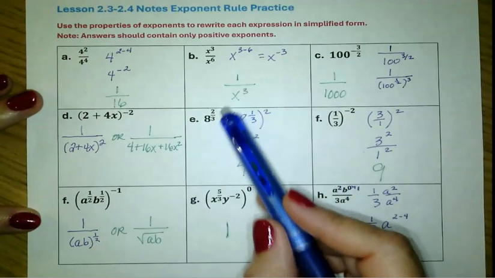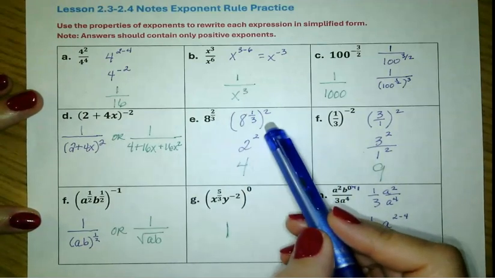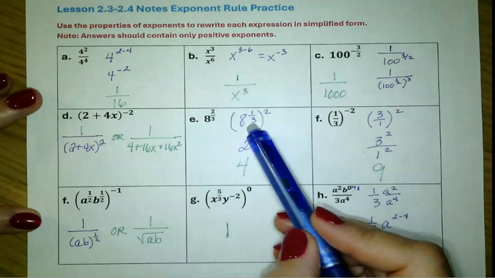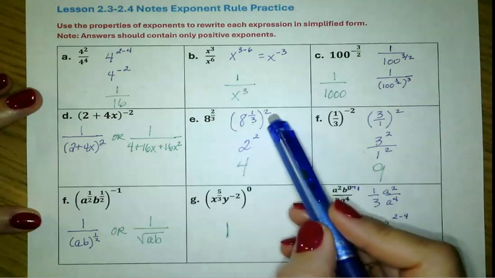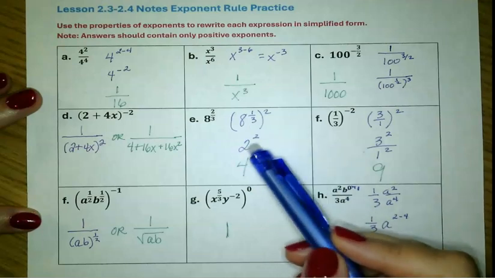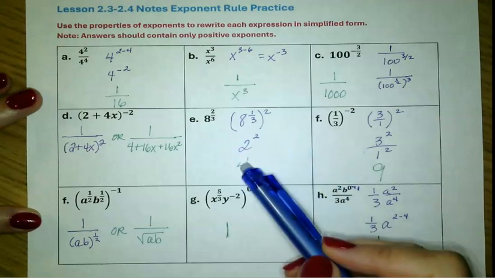E is 8 to the 2/3, so we can split that power, that exponent, which is rational, up to a power. So I can say 8 to the 1/3 raised to the power of 2. And so when I take the third root of 8, I get 2, and then I have 2 to the power of 2, which is 4.